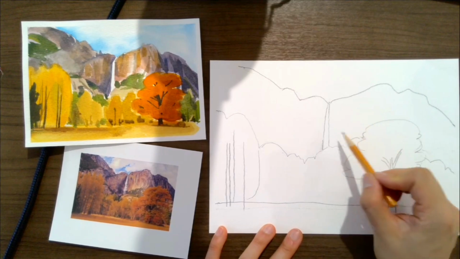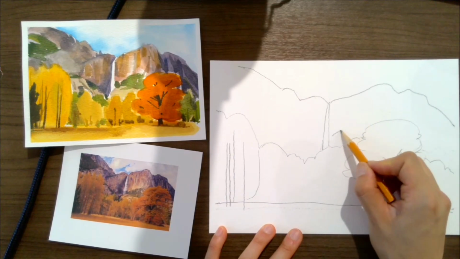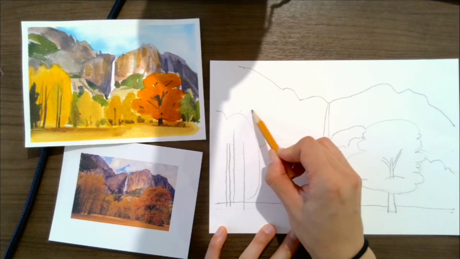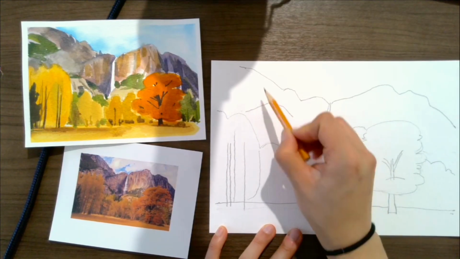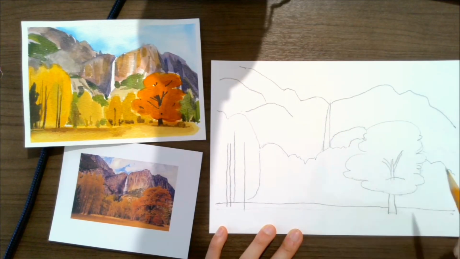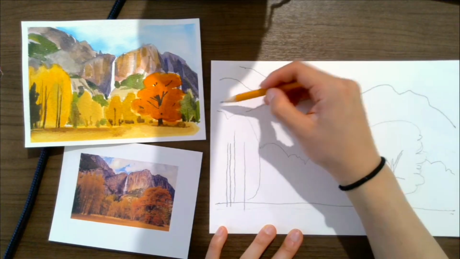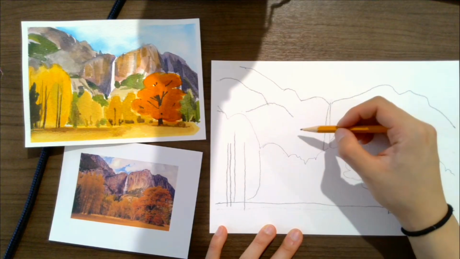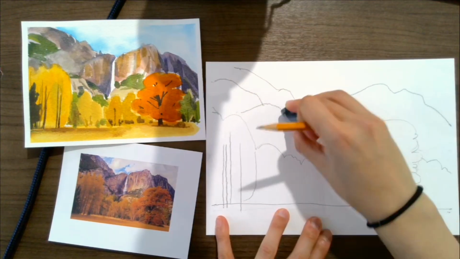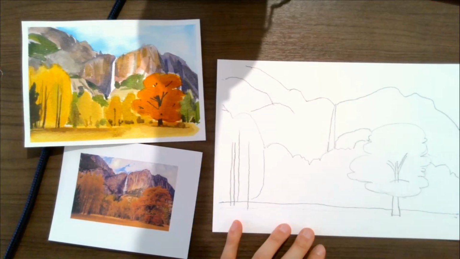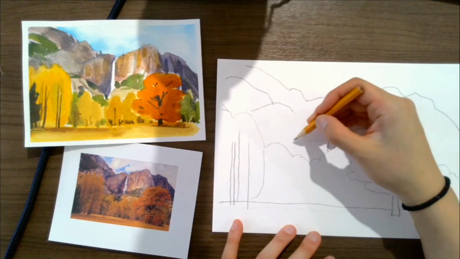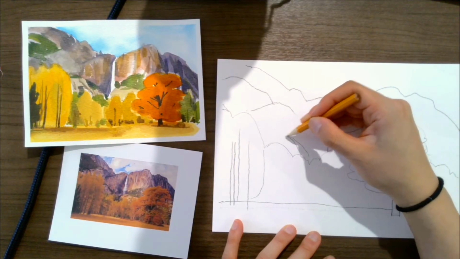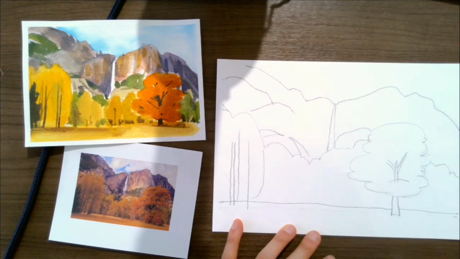So I would outline, this part can be for a green spot, and then there's another rock formation right here, the green spot right there. You can add another shape right there for more green.